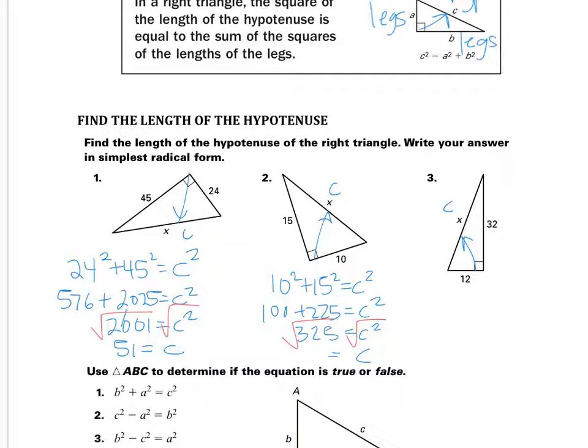So C equals 5 root 13. And we're doing simplest radical form.